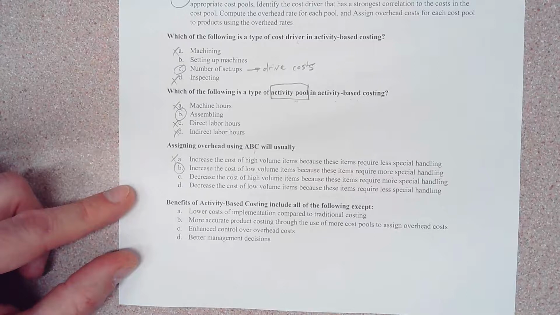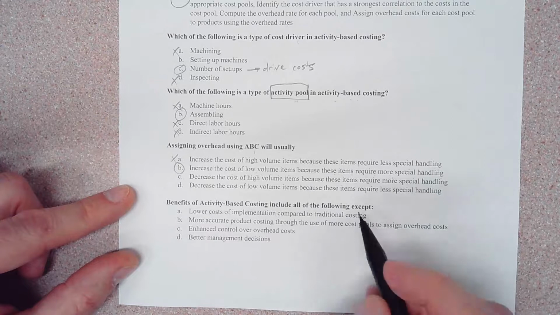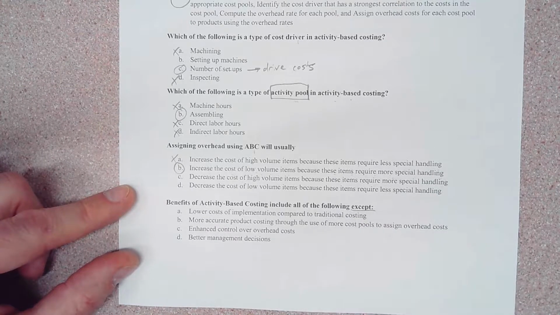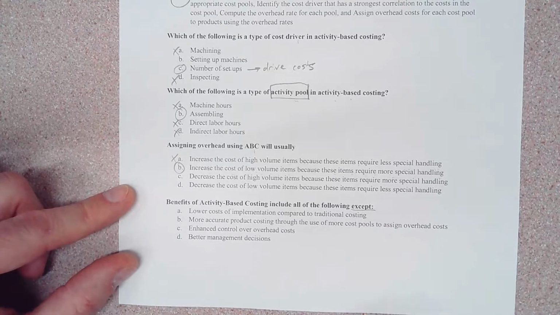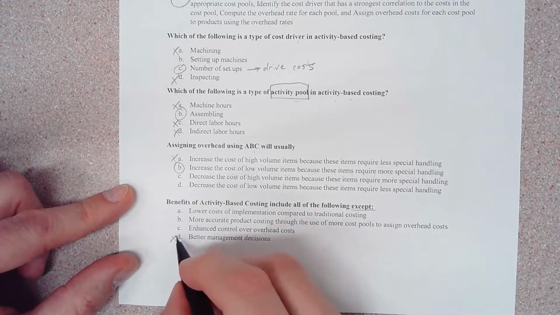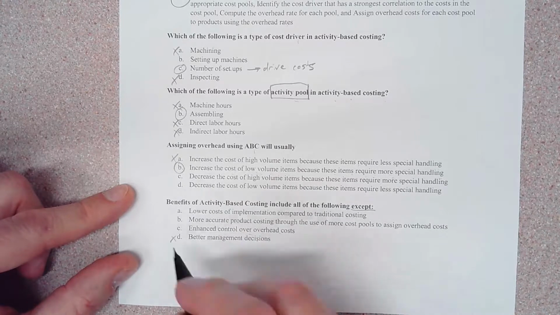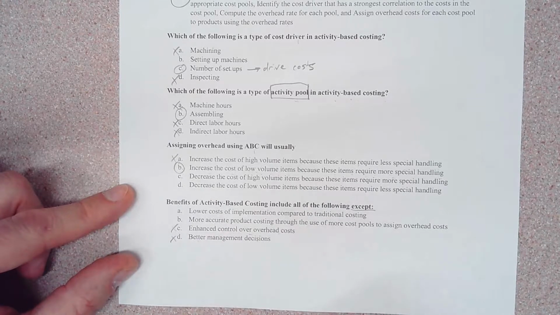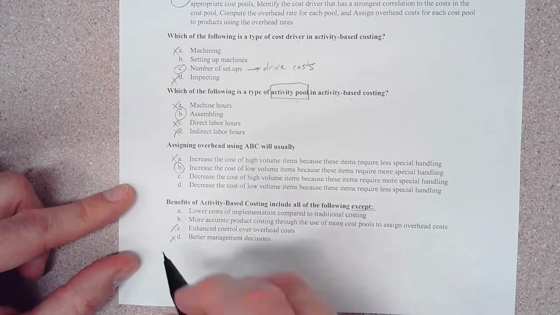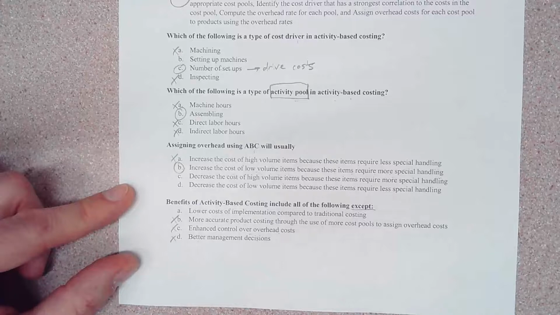And then finally it says benefits of activity-based costing include all of the following except, well, I'll work my way up, better management decisions. That is a benefit, so that's wrong. Enhanced control over overhead cost, that's true, so that makes it wrong. More accurate product costing through the use of more cost pools. That's a true story, so that's wrong.